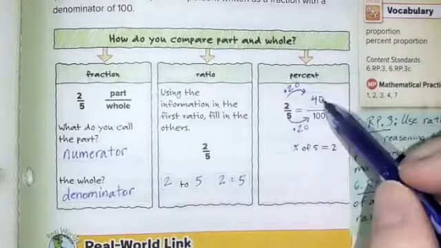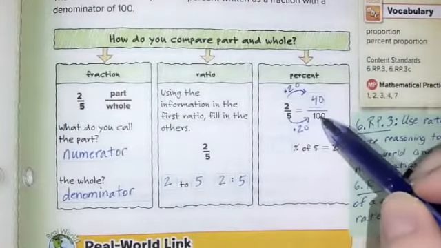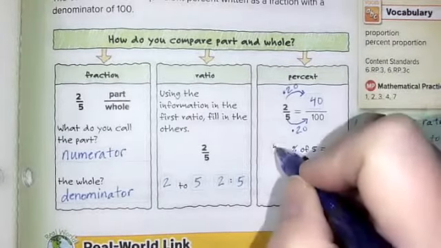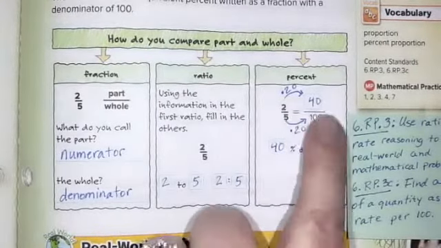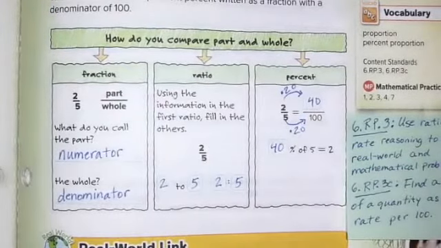So 2 is to 5 as 40 is to 100, or 2 out of 5 is equivalent to 40 out of 100. So 40 hundredths can be written as 40%. So 40% of 5 is 2. So the 2 out of 5 is the same as 40 out of 100. So that means that 2 is 40% of 5.